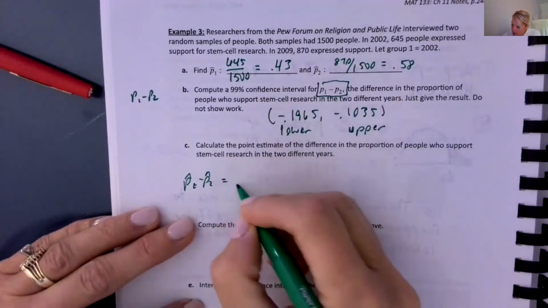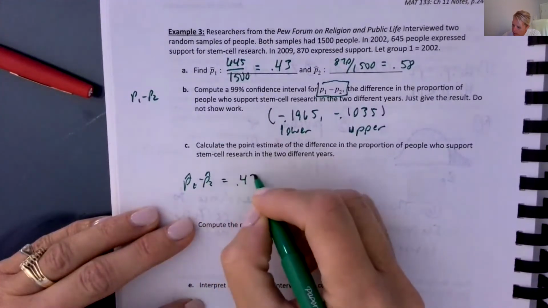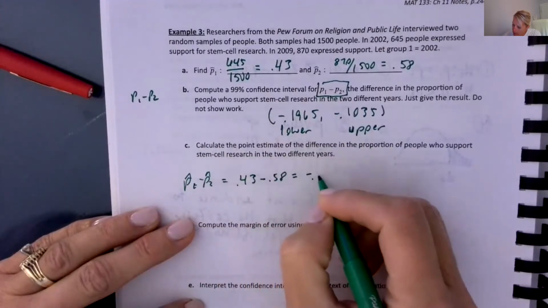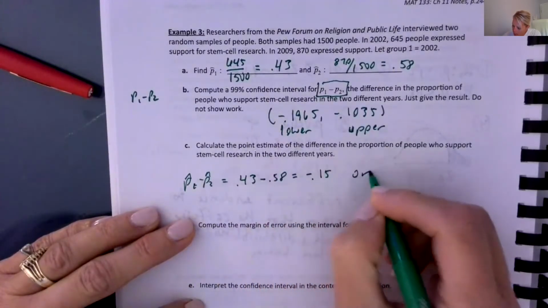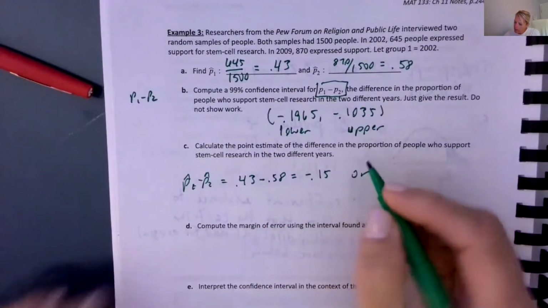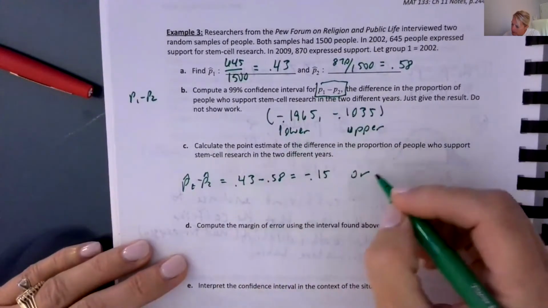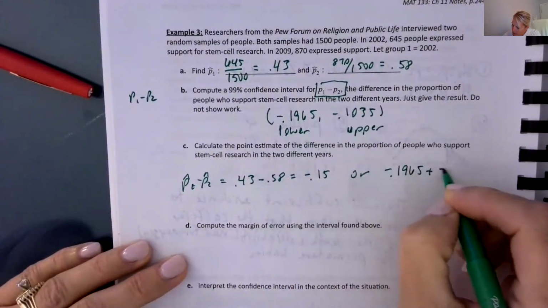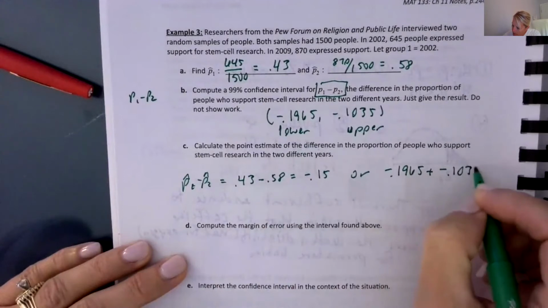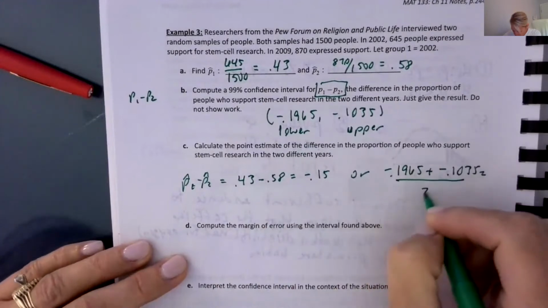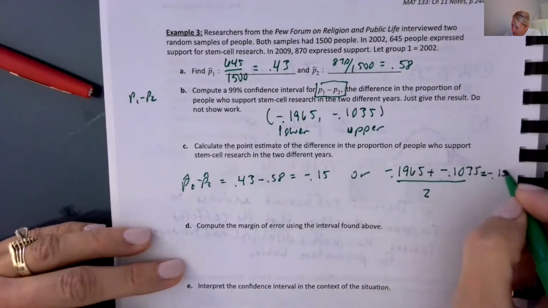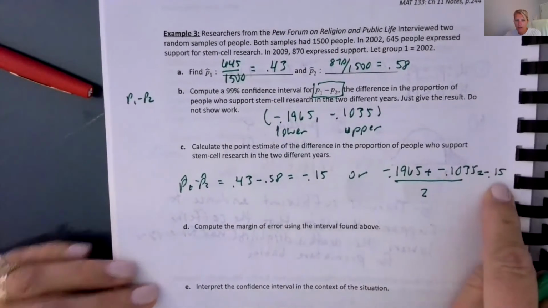So we can just say P1, which is 0.43 minus 0.58, which is a negative 0.15, or we could also do the upper plus the lower divided by 2. So negative 0.1965 plus negative 0.1035 divided by 2. We learned that back in chapter 9. And we would also get a difference that's a negative 0.15.